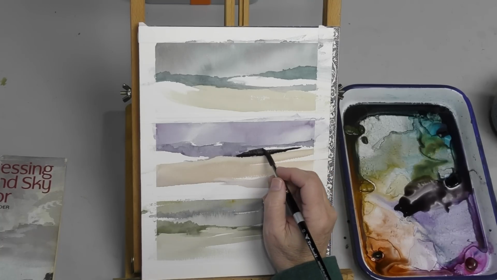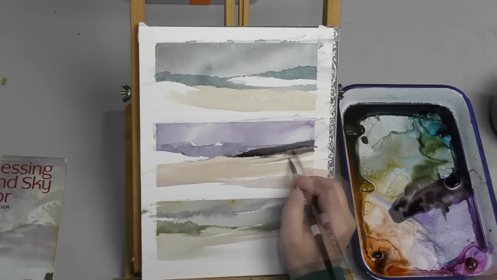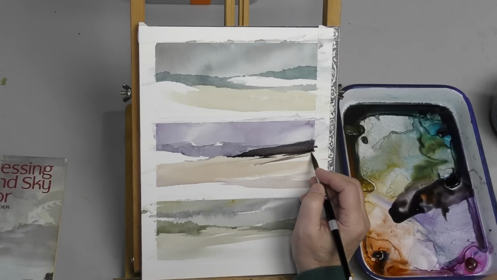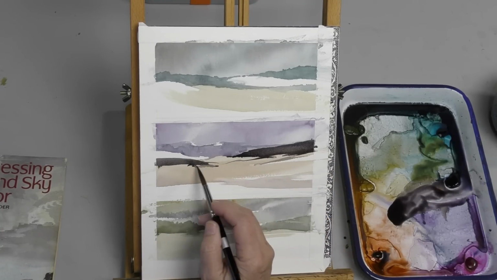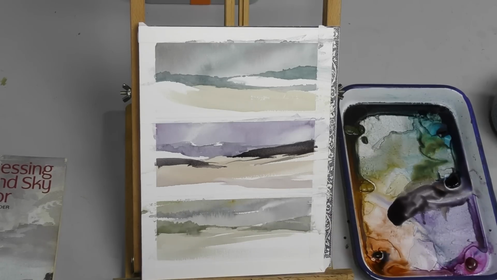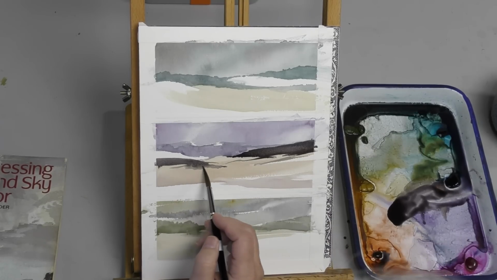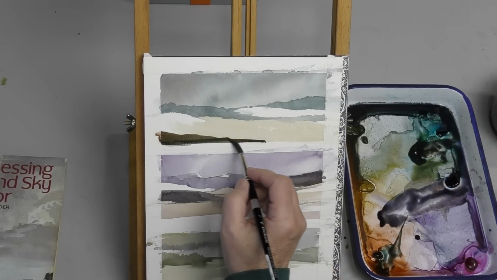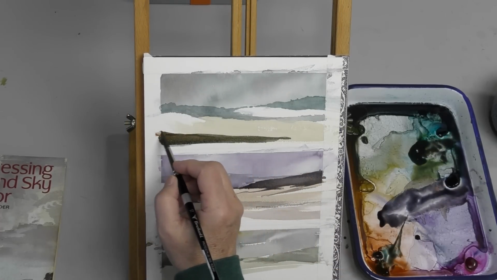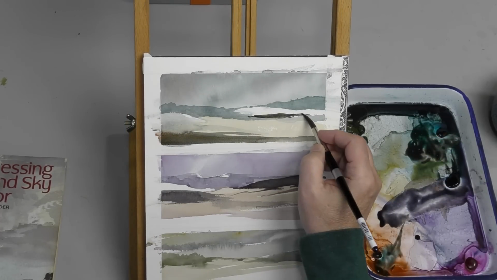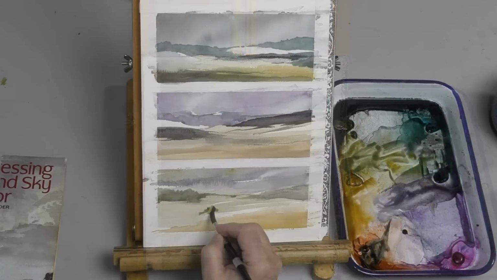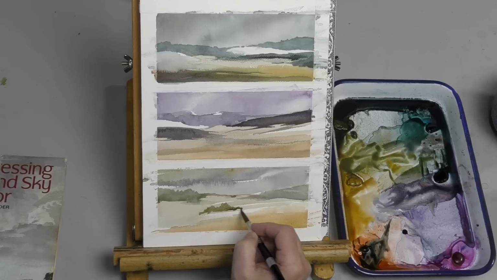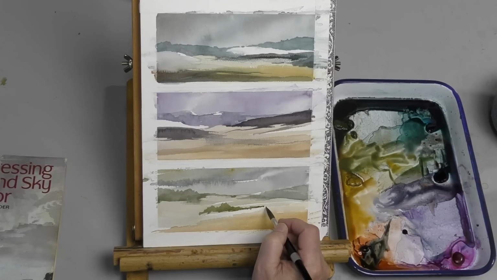And as you probably are noticing, each layer is getting darker. I'm also trying to add a little more linear detail as I go, just kind of stretching out those edges. This is if you're looking at farmland or fields. That bottom one, what I had intended to be a sky, kind of ended up looking more like just distant hills. And that's fine, that's kind of the fun sometimes of spontaneous work.